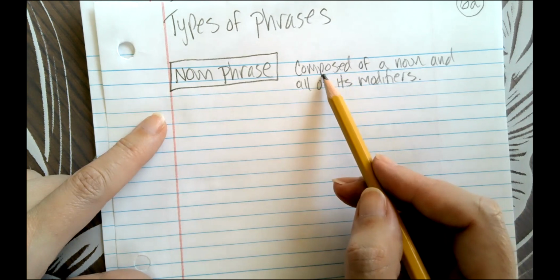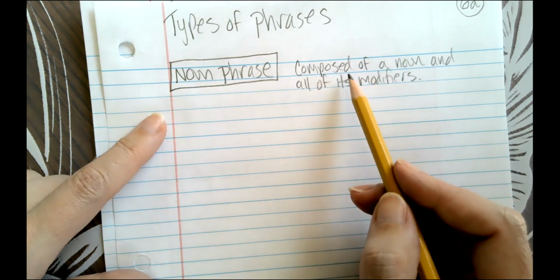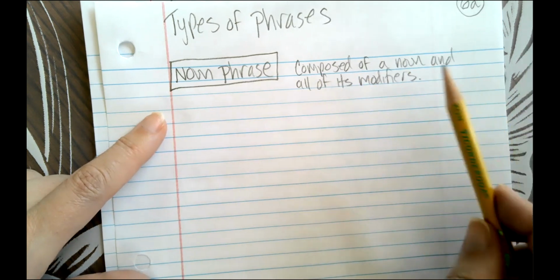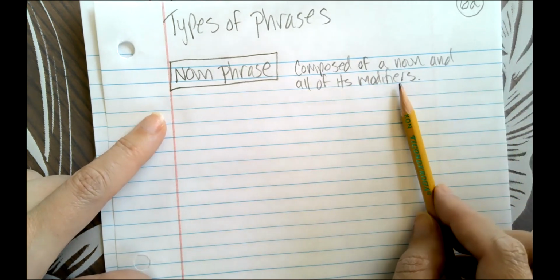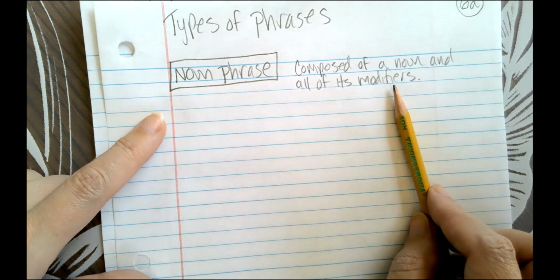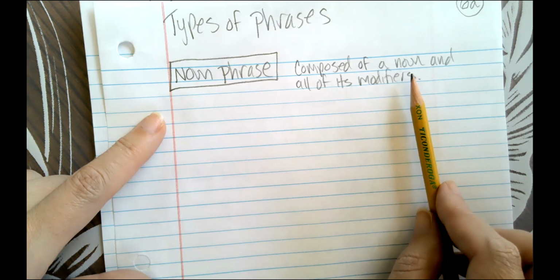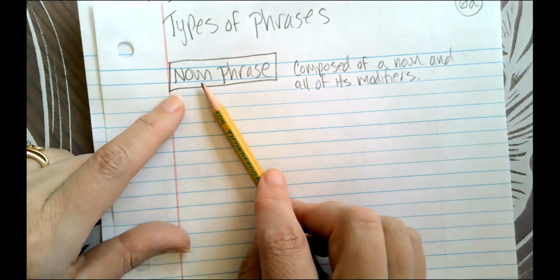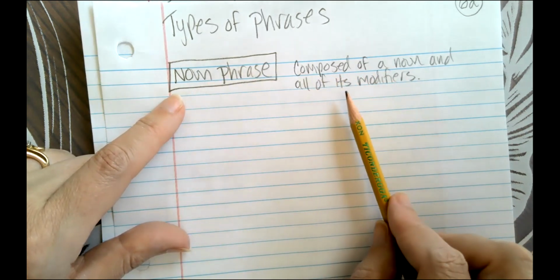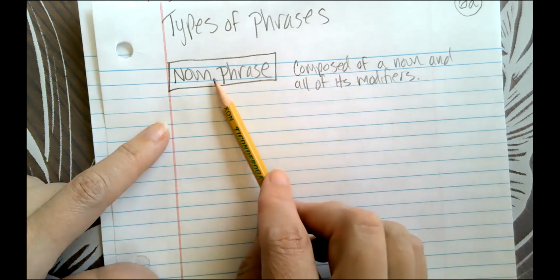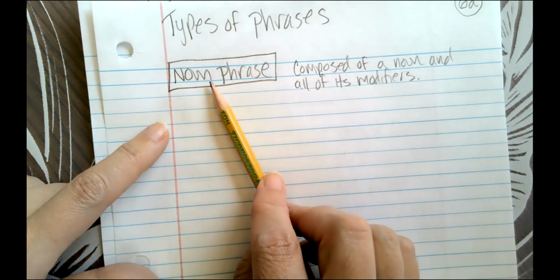We could also say created by a noun or created with a noun and all of its modifiers. We've already talked about the word modifiers, but I'll go over it one more time. A modifier is simply a word that adds information. It clarifies, it adjusts things a little bit, but it gives us more information about something. So a noun phrase is going to have our noun and then the words around it, okay, that are functioning to help us know what this noun is.